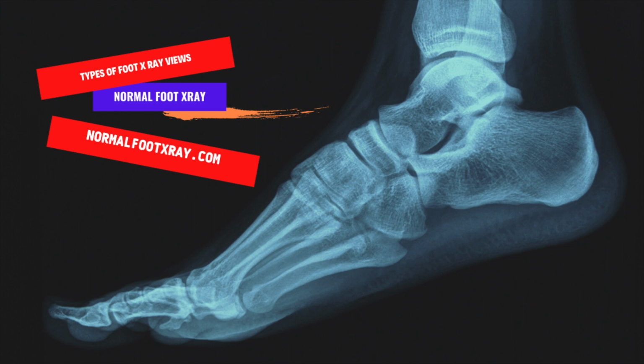Another type of foot X-ray view is the anteroposterior (AP) view. This view is the most commonly performed and helps diagnose a foot ailment or injury. This view is also called a dorsal plantar view. Anteroposterior X-rays are often used in orthopedic surgery. Aside from this, an oblique view is also helpful in detecting a fracture.